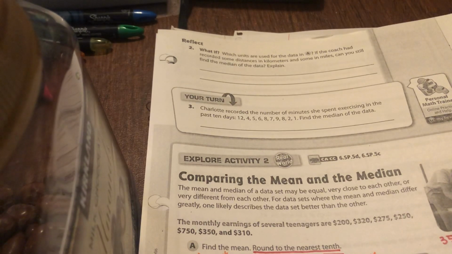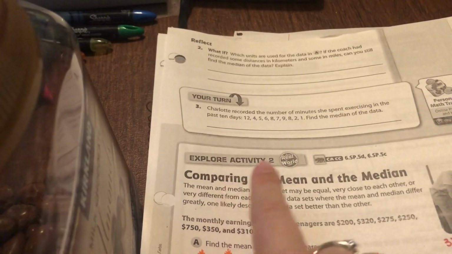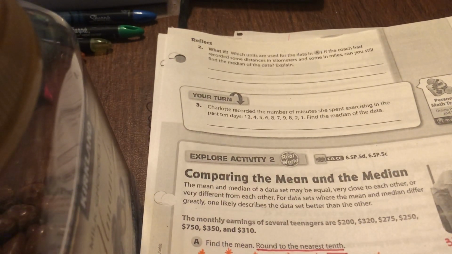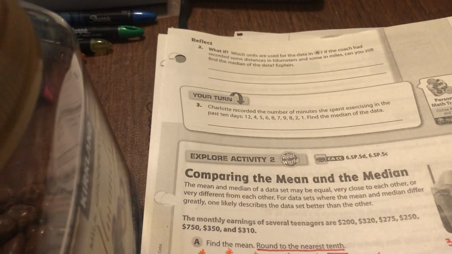I would like for you to turn into your Go Math textbooks to page 453. Again, 453 in your Go Math textbooks, and to try Explore activity number 2. You should at this point in time know how to do this. I want you guys to try to answer the question. So hit pause and then unpause it once you are done.